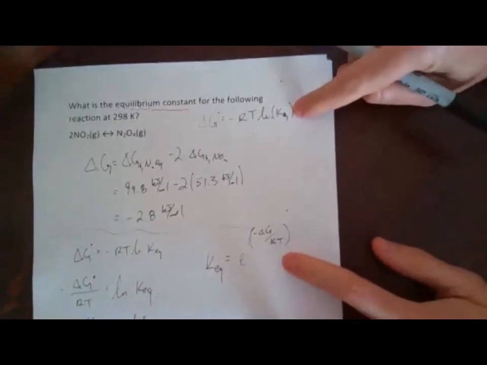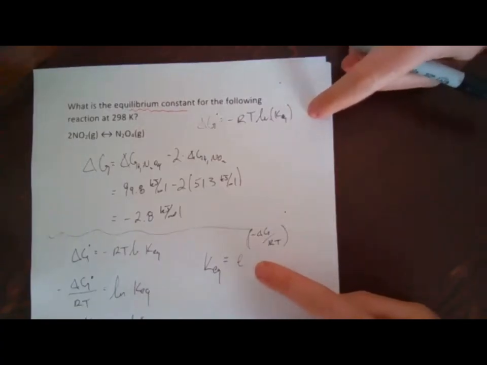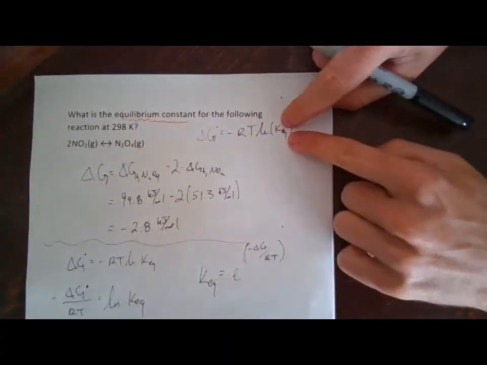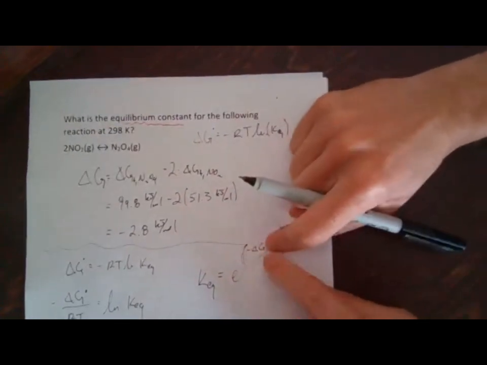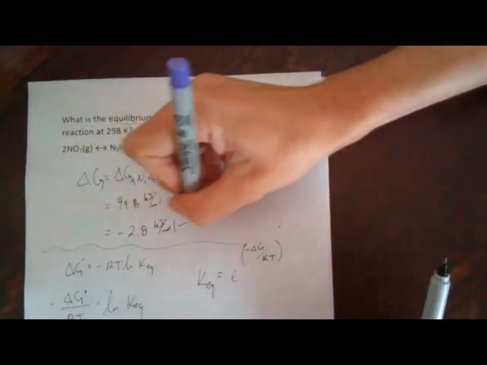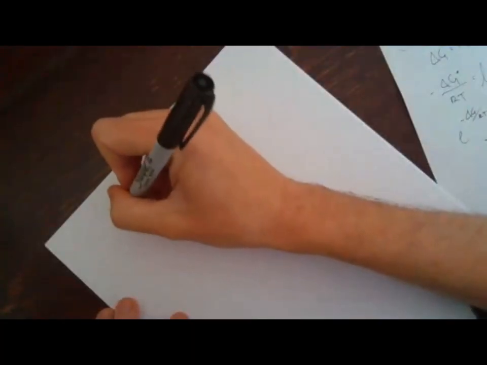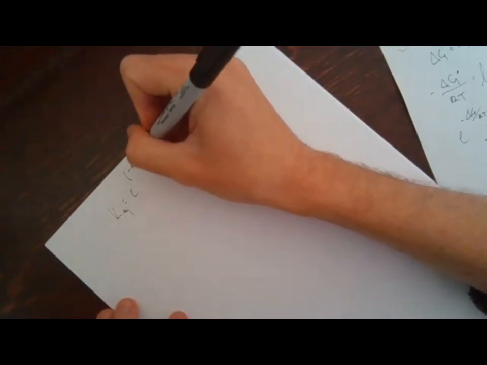These two expressions imply the exact same relationship. I've just rearranged the equation to account for what I want to isolate. If I'm given the equilibrium constant, just plug it in here, turn it into delta G. If I'm given delta G, plug it into here, I can get the equilibrium constant. So what we're going to do is take this value we computed and plug it in: e to the negative delta G over RT.